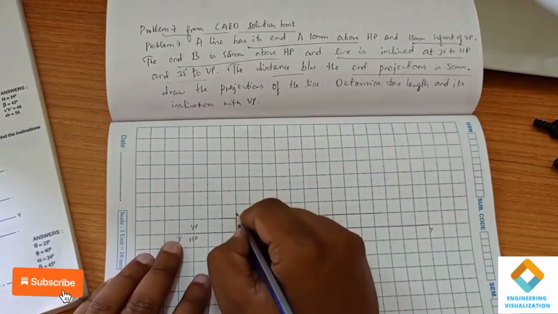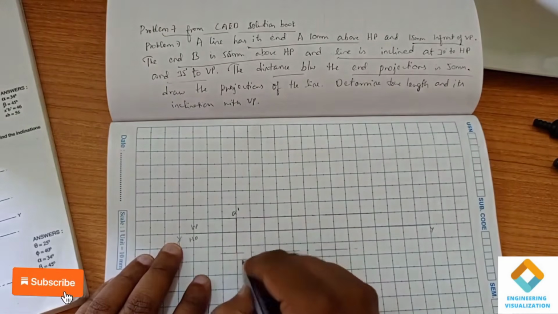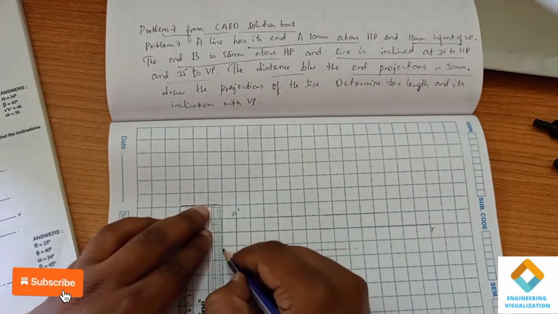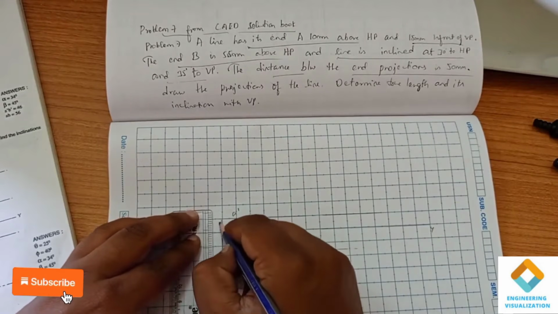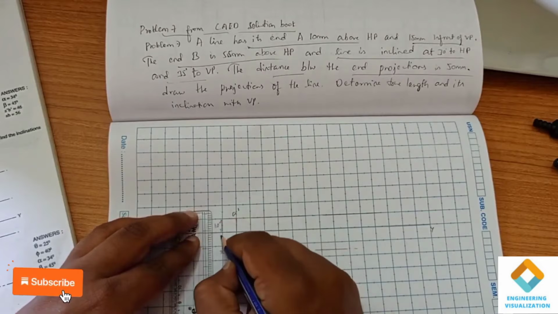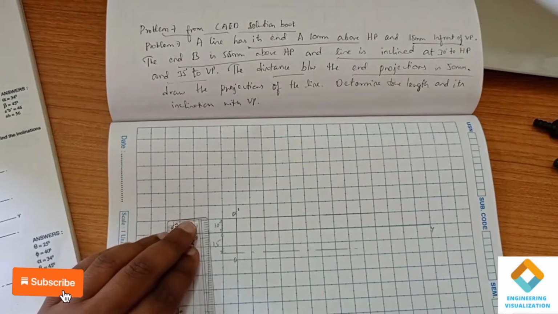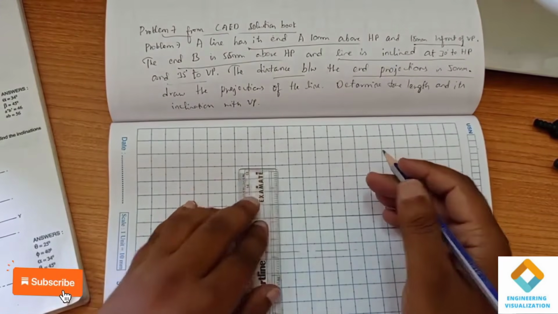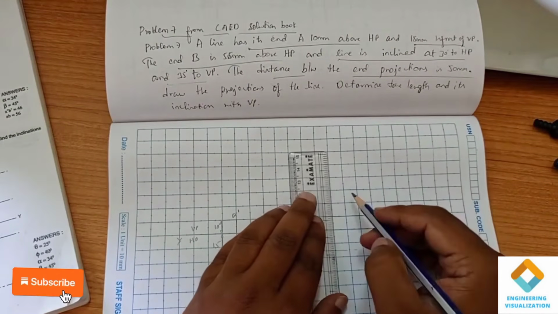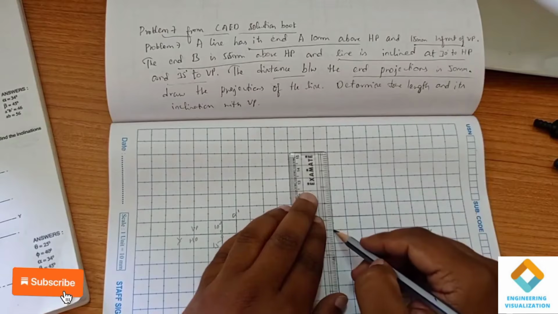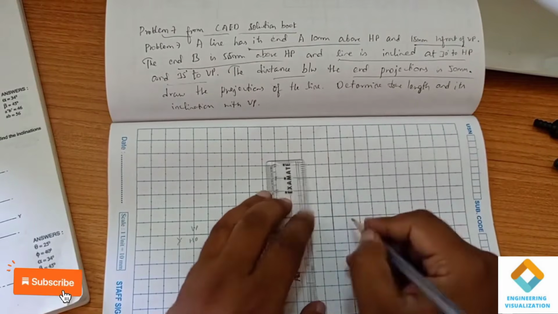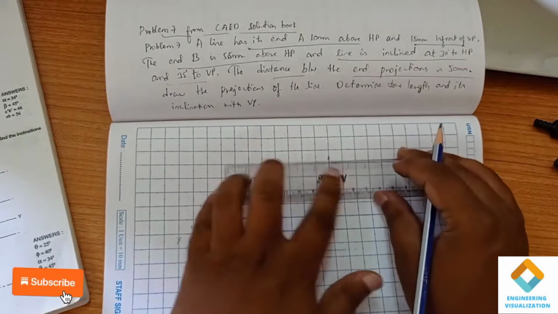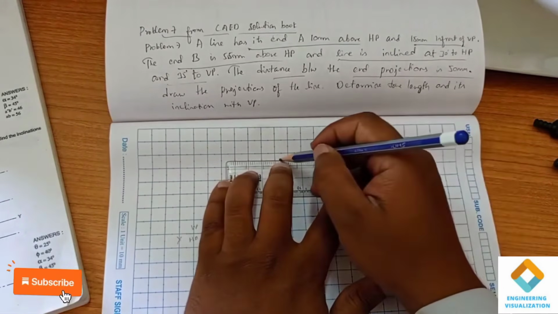Okay, so this is A dash and this is A, and it is having a dimension of 10 and this is 15. Now another end we have, that is 55 mm from here. Here another locus.